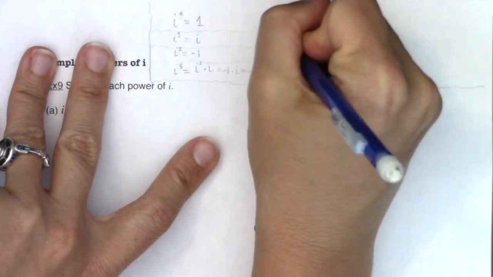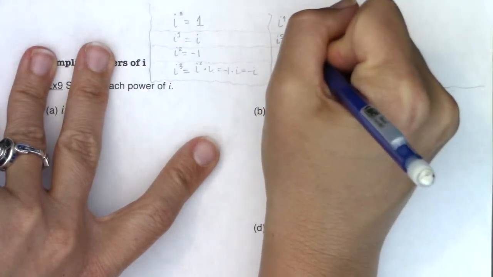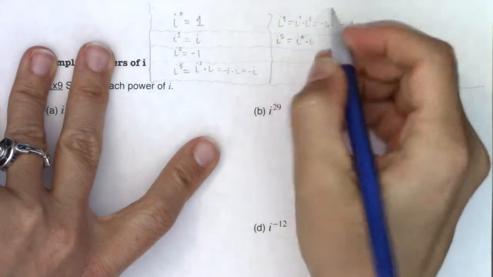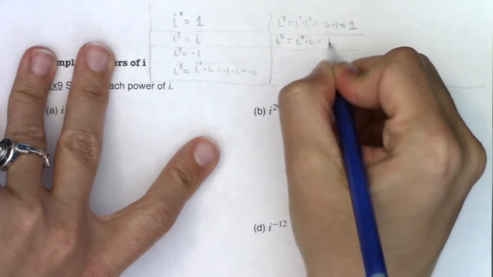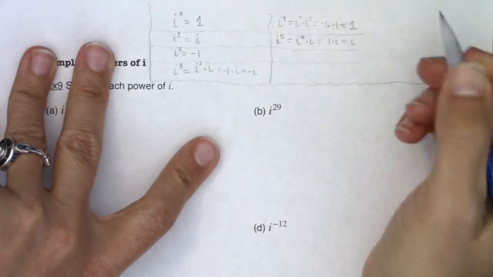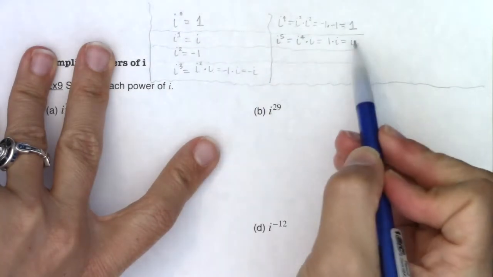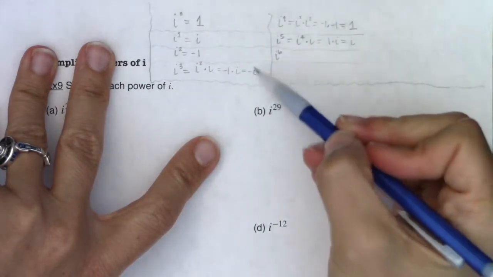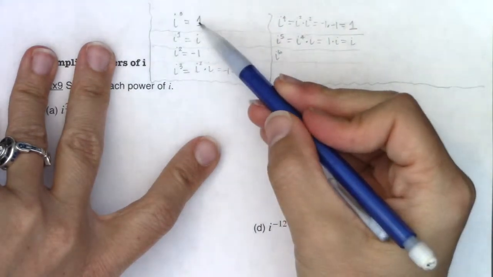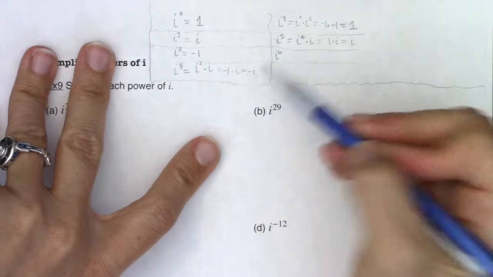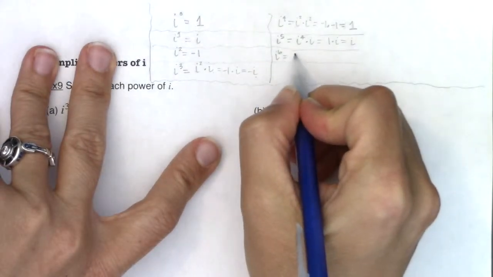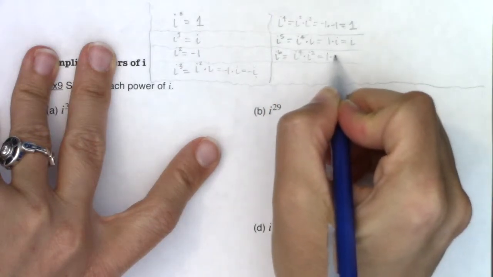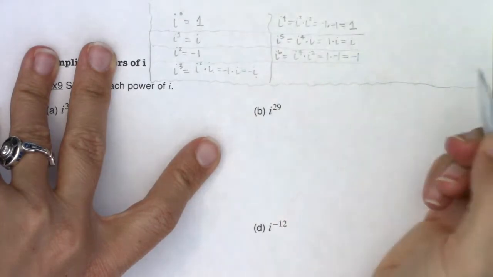So let's take a look at i to the 5th. I think you'll believe that i to the 5th is i to the 4th times i. What did we just say i to the 4th was? 1. So this is 1 times i, which is i. I had an i here, I had an i here. All right, let's try i to the 6th. Before I write this out, try and think: is it going to leave me with a 1, an i, a -1, or a -i? Well, i to the 6th is like saying i to the 4th times i squared. i to the 4th is 1, i squared is -1, and I get -1.